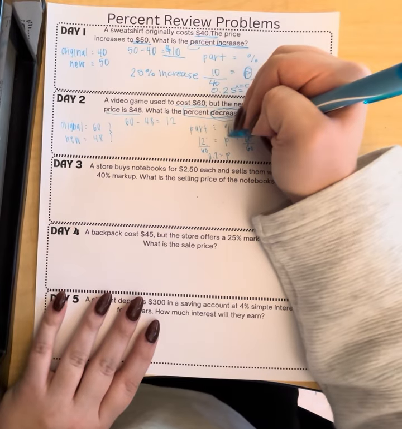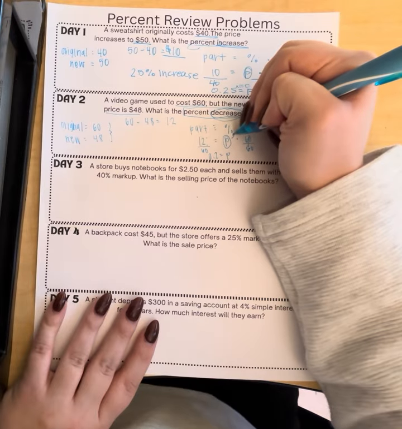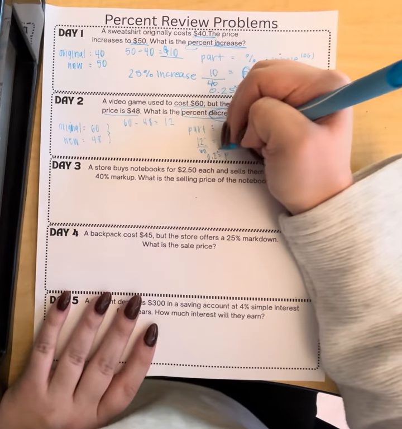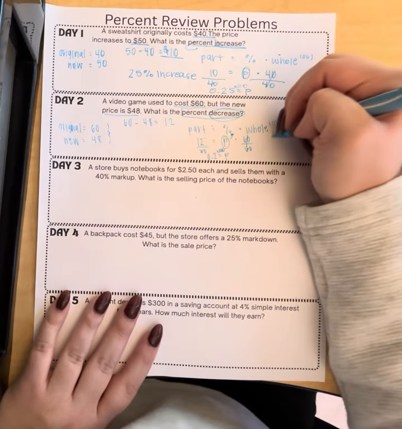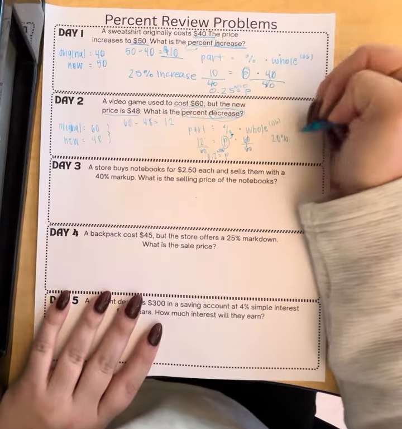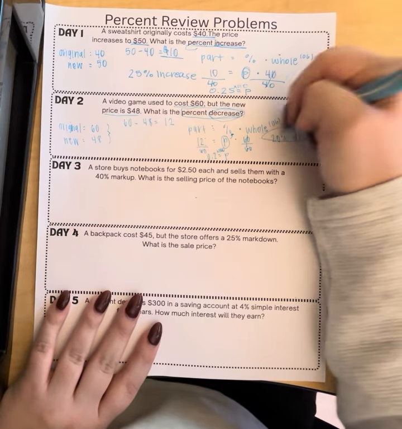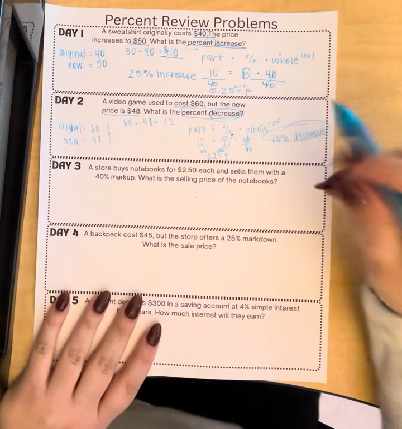Now I need to figure out, what is this P representing? It's representing my percent. This is not in percent form. So I need to multiply by 100 to get a 20% decrease. And that's what my question's asking.